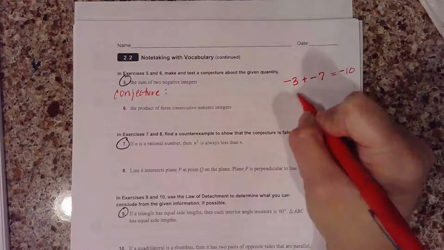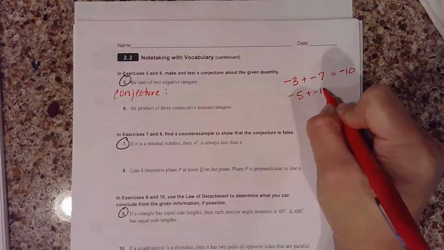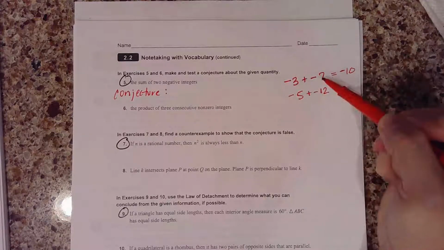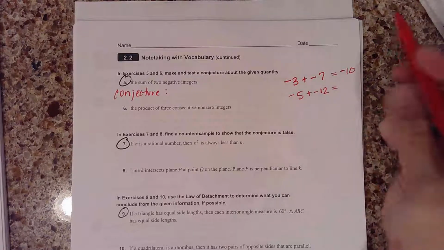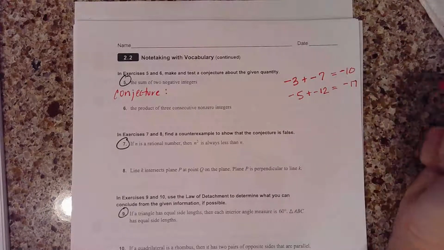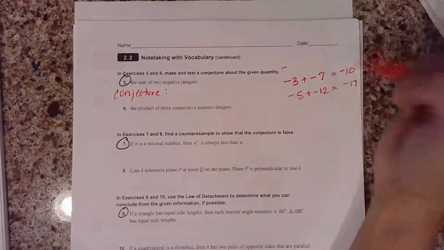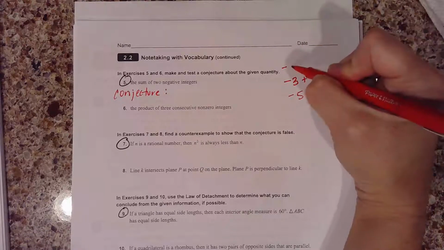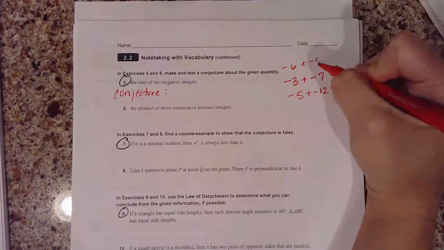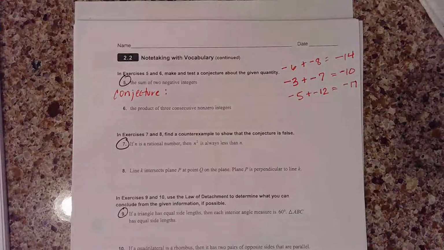All right. What if I pick any two other integers? These were both odd. I'm going to pick one odd, one even. I'm just going to try a couple different scenarios. I get -17. The sum of two negative integers. All right, so I got two odd, one even. Let's try two even. I get -14.